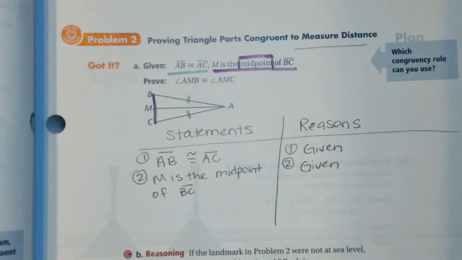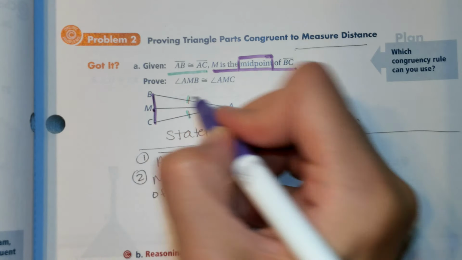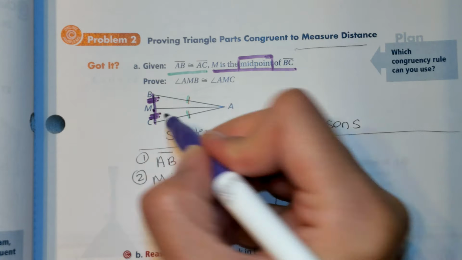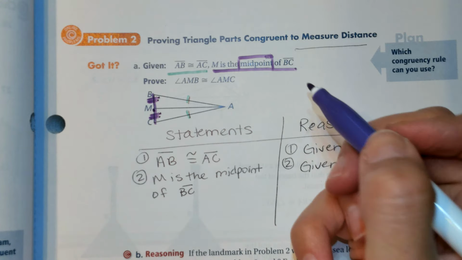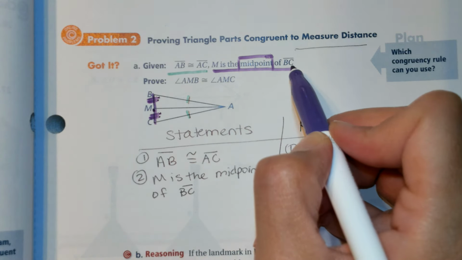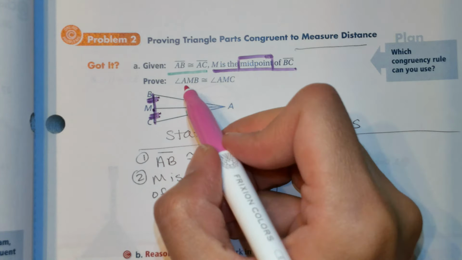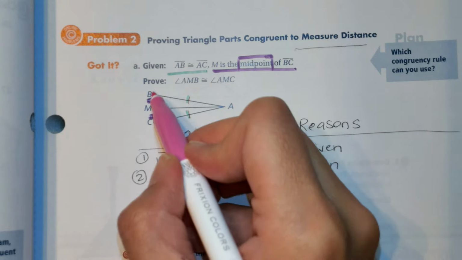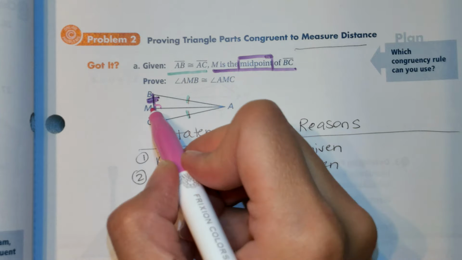Okay, so looking at this example, if M is the midpoint, then I have BM congruent to CM. It's kind of hard to tell, but I did two markings because there's already one right there. And I got all that just from this one part in the given. So what I need to prove, I do want to see what is it that I'm trying to prove. Angle AMB is congruent to angle AMC. So AMB, that's this angle, is congruent to angle AMC.